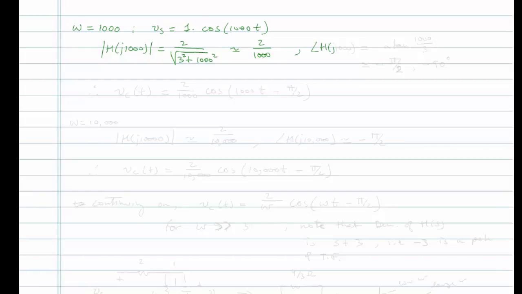The angle of h of j 1,000 is going to be equal to minus arctan of 1,000 over 3. So now we're taking the arctangent of a very large number, and that will end up being very close to minus pi over 2, or minus 90 degrees.